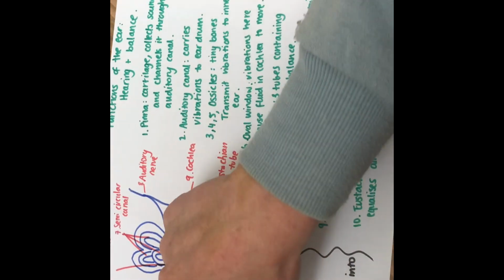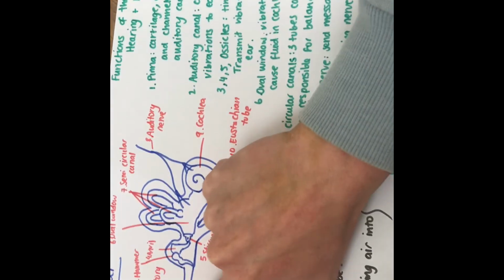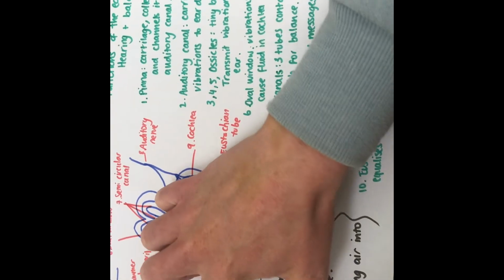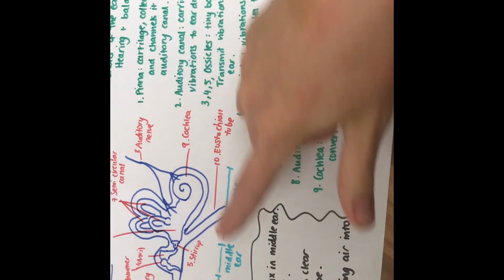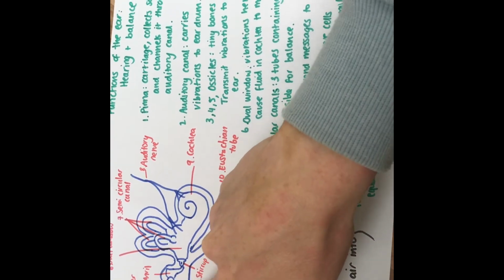So the pinna is the cartilage part of the ear that's on the outside that you can make out here. So what does it do? It's made out of cartilage, but what it does, it's like a tunnel. It collects sounds and channels it through into the auditory canal that's here.